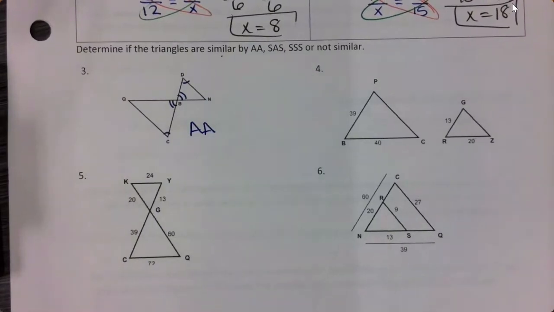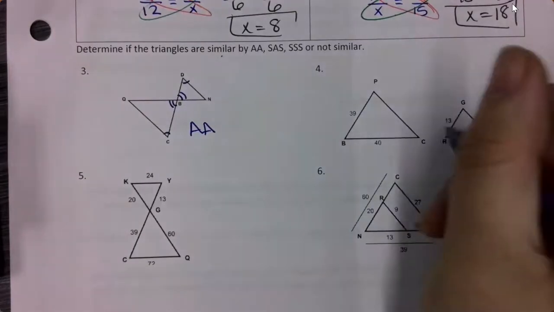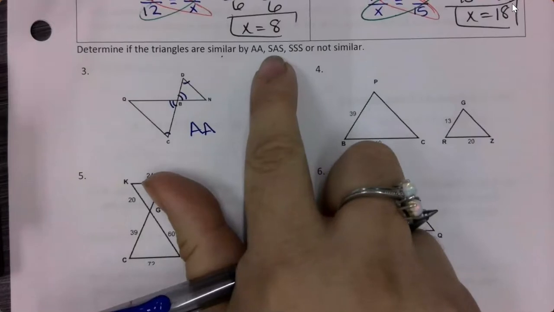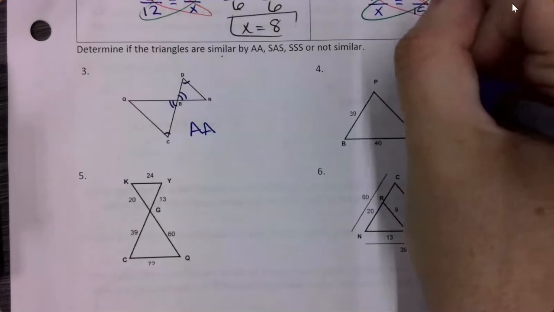On number 4, I need to check to see if my ratio of the sides is the same. Actually, all I have is 2 sides. I need either 3 sides or 2 sides in an angle. So since I don't have an angle given to me, or a third side, this one is not similar.